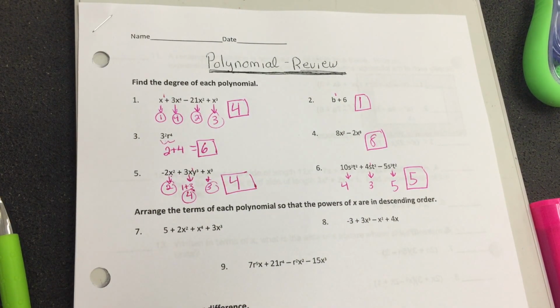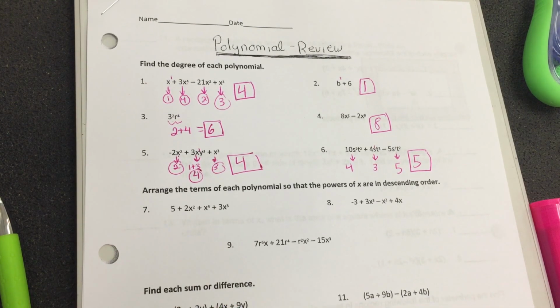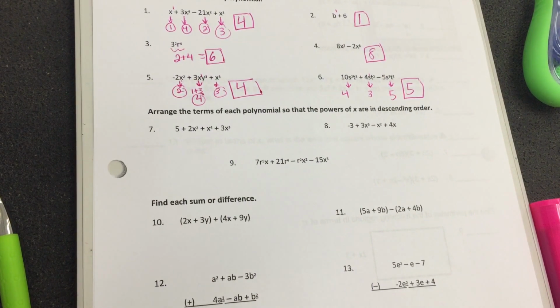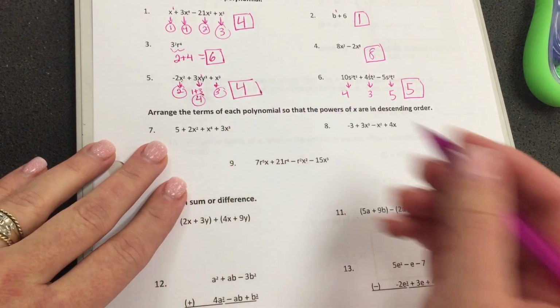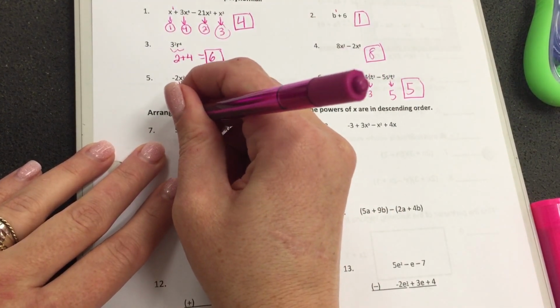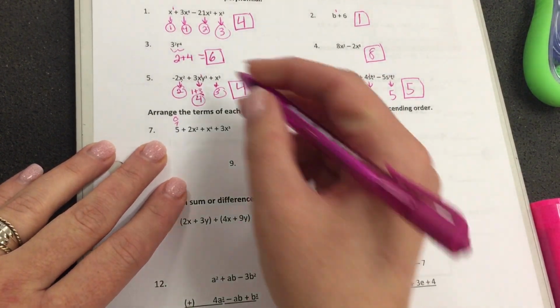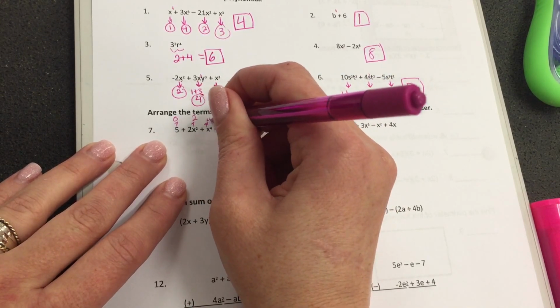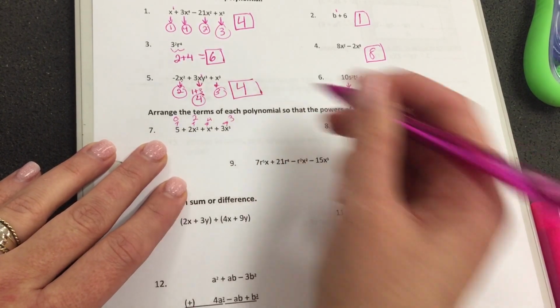Arrange the terms of each polynomial so that the powers of x are in descending order. So descending order means to go from high to low. All right? So here, remember our numbers, we always consider them a 0 degree. This one has a degree of 2, this one a degree of 4, and this one a degree of 3.